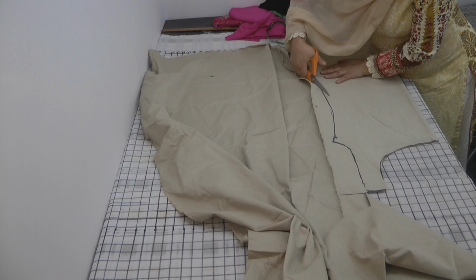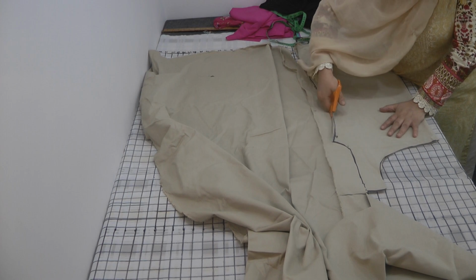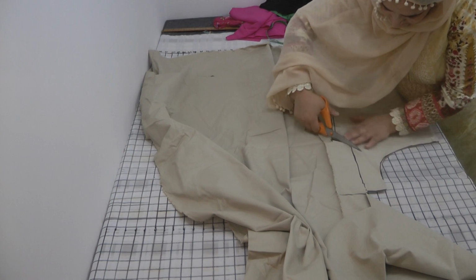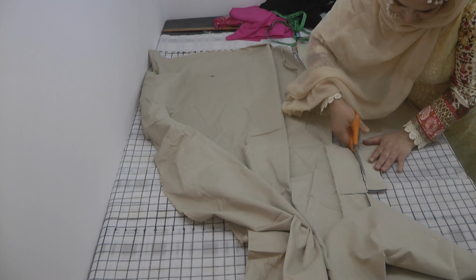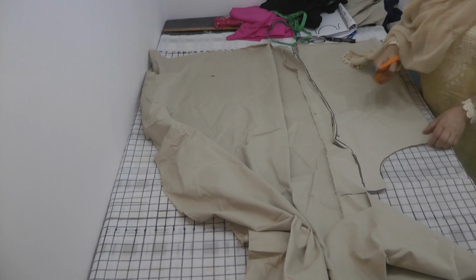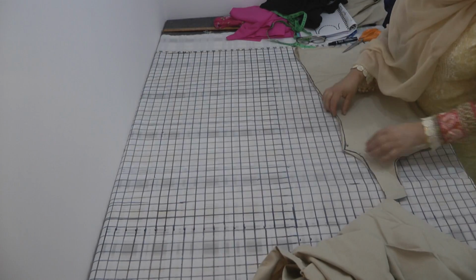And then we can actually follow this template. And if it needs any alterations, we can make alterations to the template. Now that might look wide.